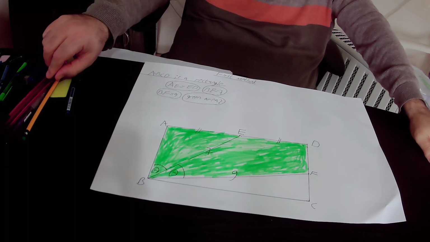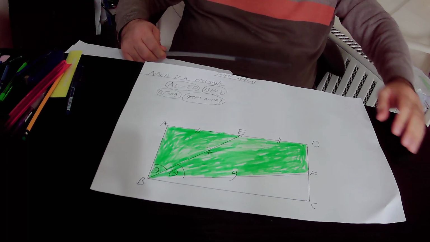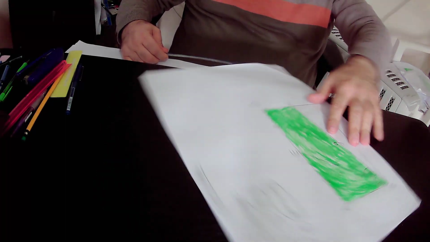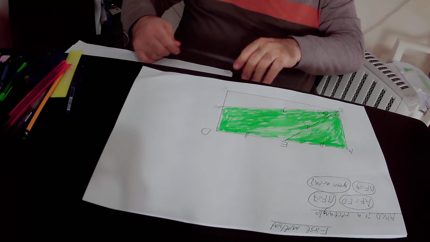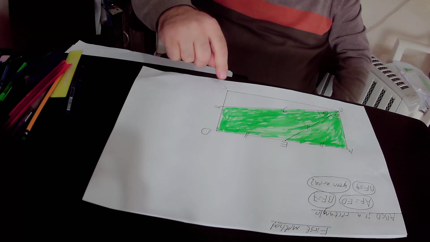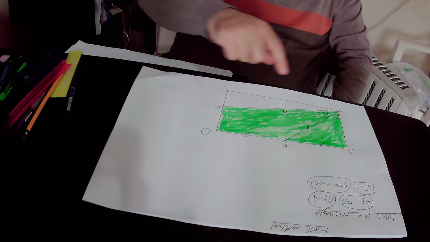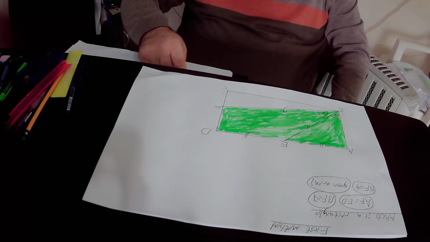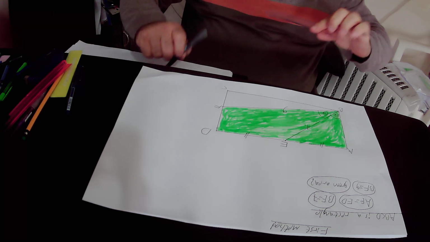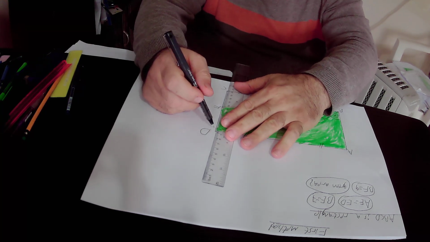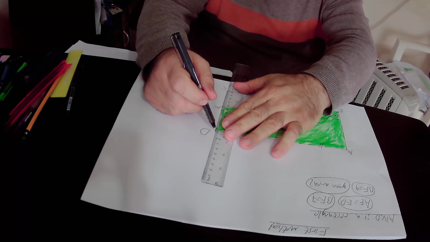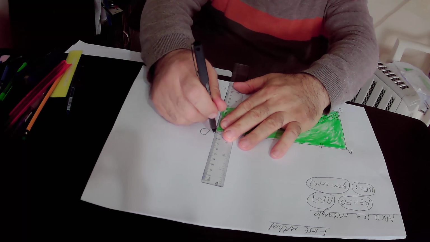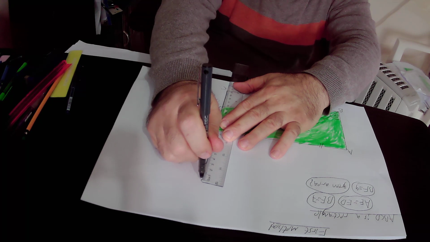So we start with the first method. In the first method, we will extend side DC and BE until they intersect each other.